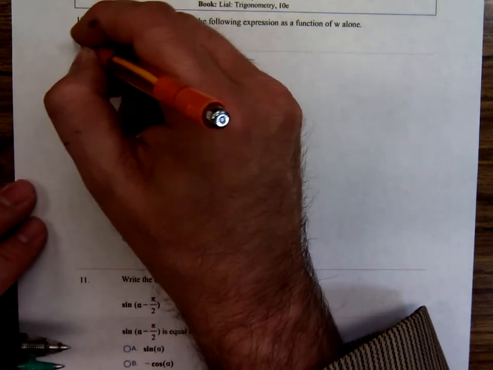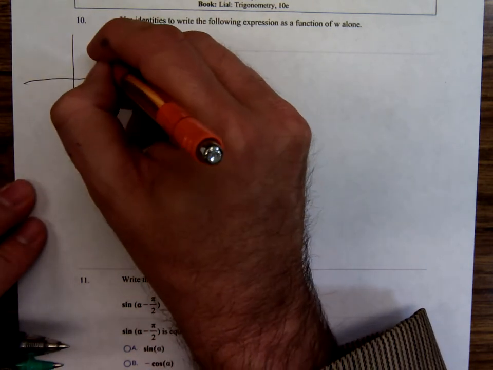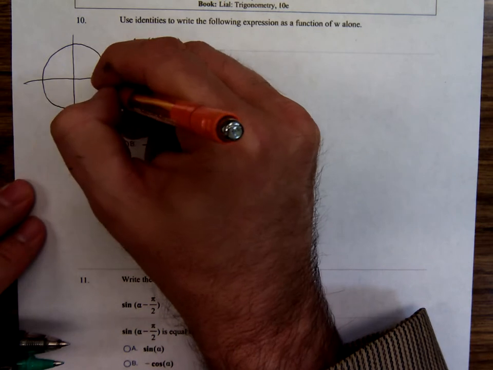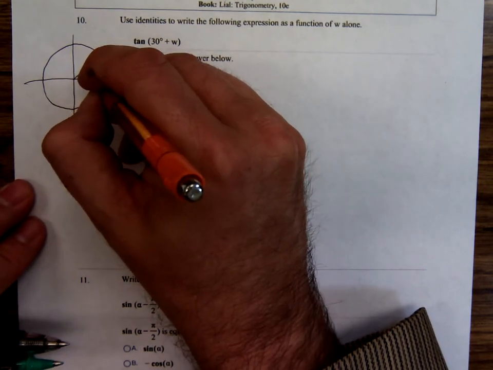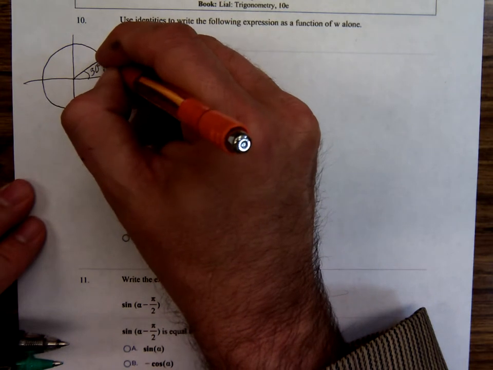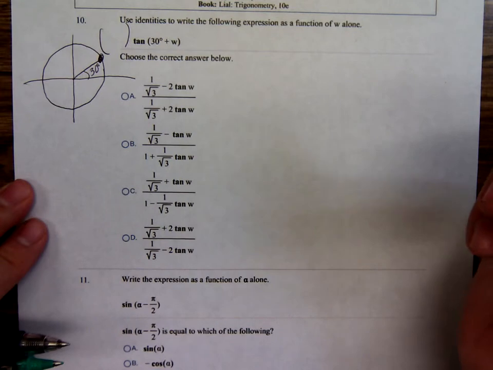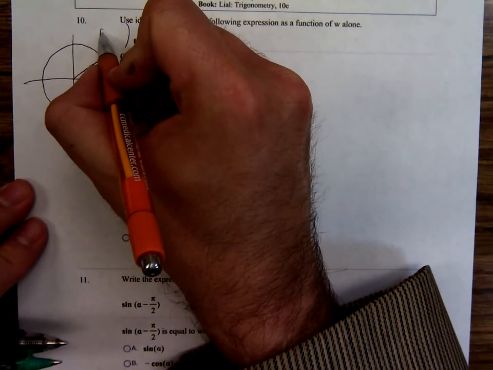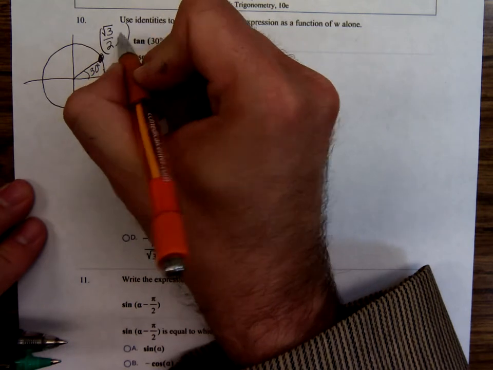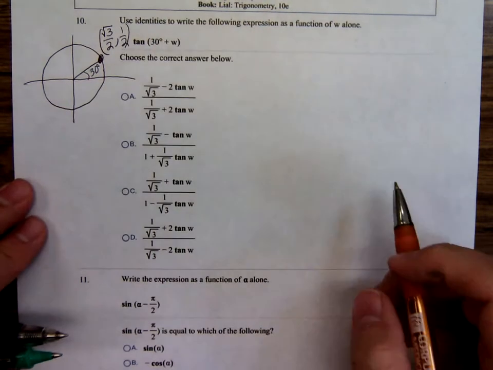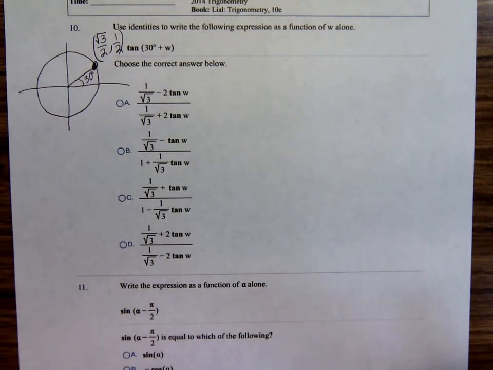Okay, just to have something to reference, I'm going to draw a unit circle right here. And this is just my thoughts. In my mind, I'm thinking, okay, at 30 degrees on the unit circle, what was that point of intersection there? Do you remember? Square root of 3 over 2, comma, 1/2. And why am I mentioning that?